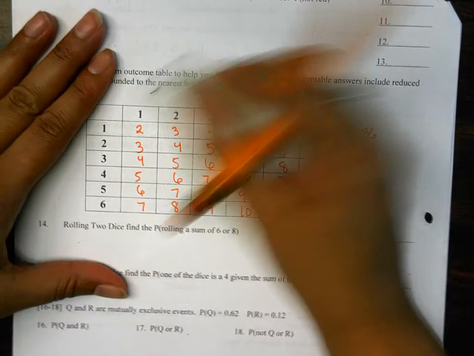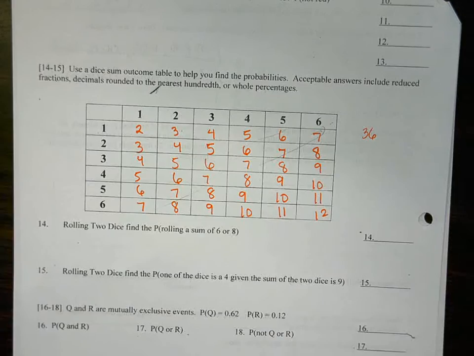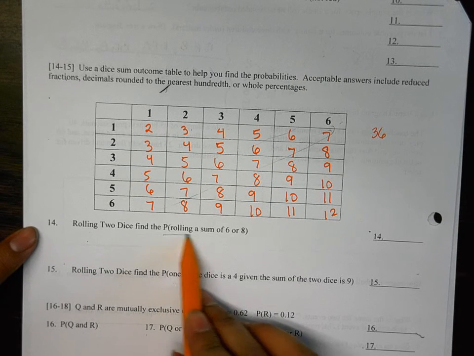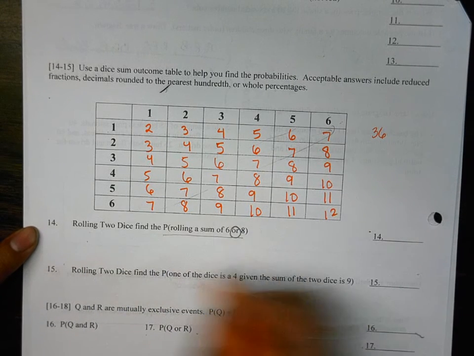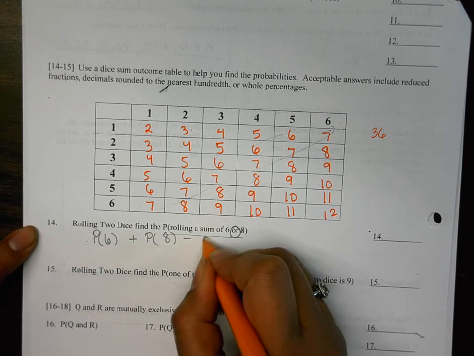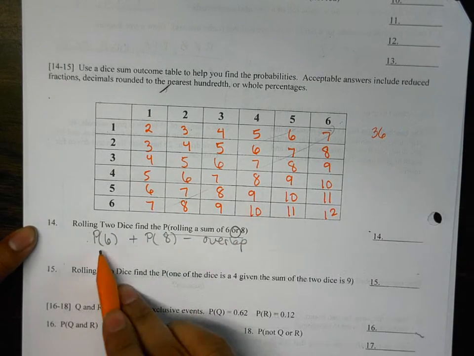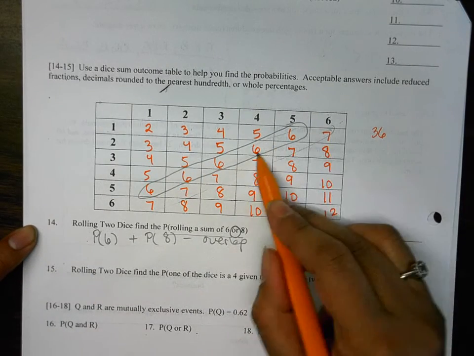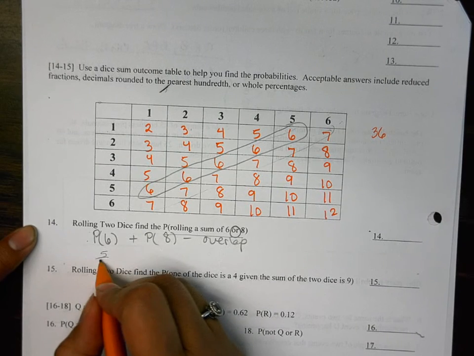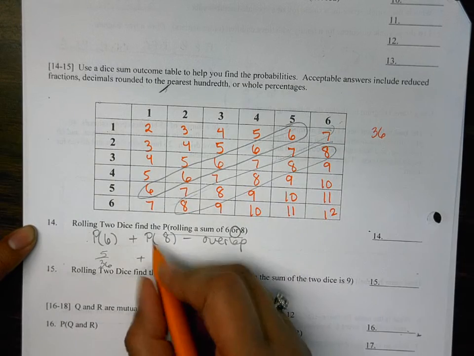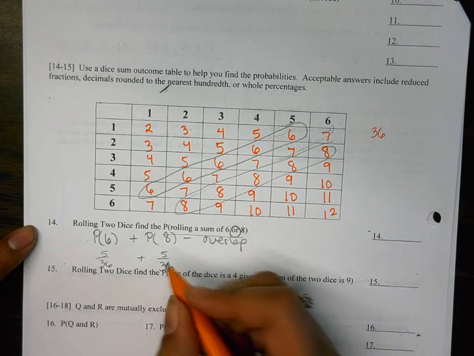Listen, we do this the same way we do with the other chart. Ors, you add and subtract the overlap. Ands is the overlap. Okay. Rolling 2 dice, find the probability of rolling the sum of a 6 or 8. Probability of a 6 plus the probability of getting an 8 minus the overlap if it exists. Okay, the 6s are here. How many 6s do I have? 5. 5 out of? 36. Plus, the 8s are here. How many 8s do I have? 5. Out of? 36. Is there any overlap?